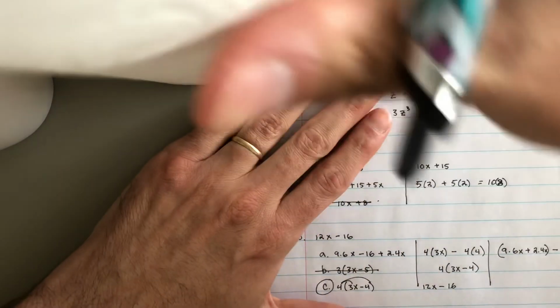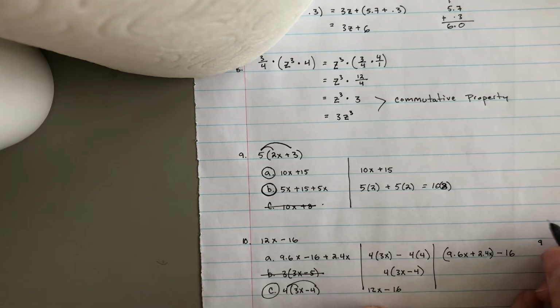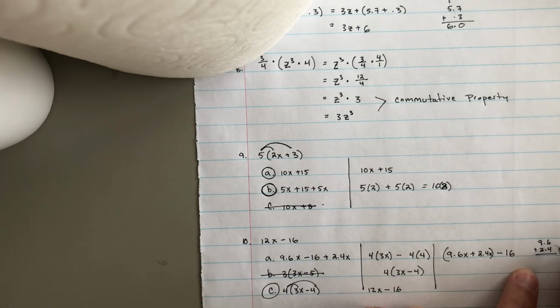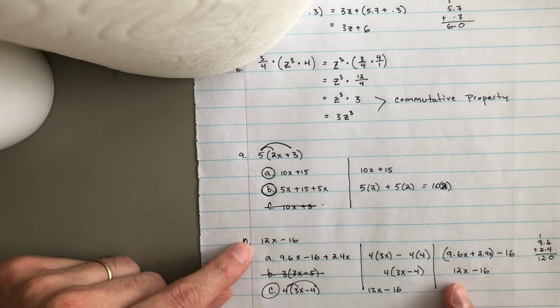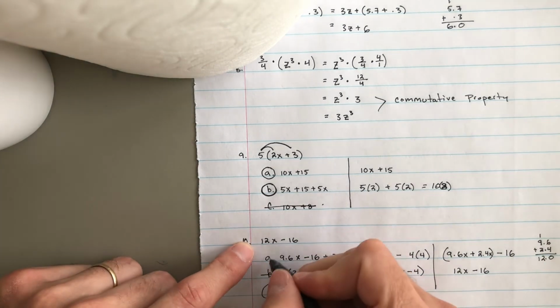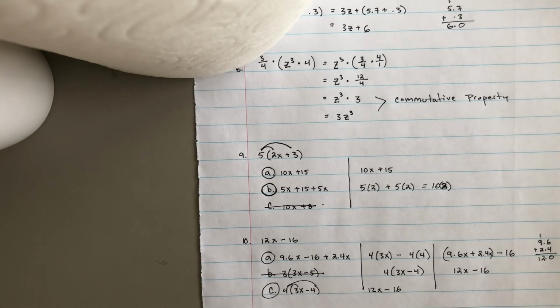Well, adding these two, I'm kind of off the paper here. I got 9 and 6/10 plus 2 and 4/10. 6 plus 4 is 10 decimal, carry my 1. 9 plus 1 is 10, plus 2 is 12. This would be 12x minus 16. Is that equivalent? It sure is. That is also a true equivalent expression.